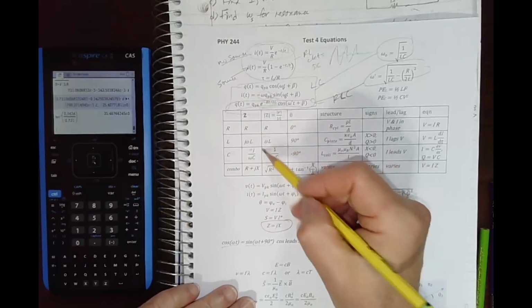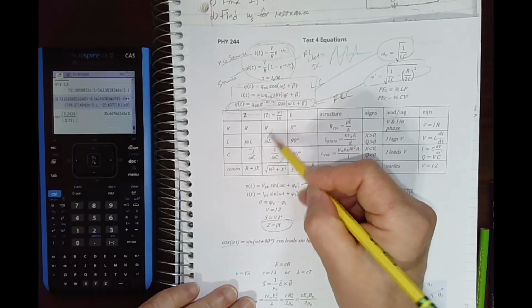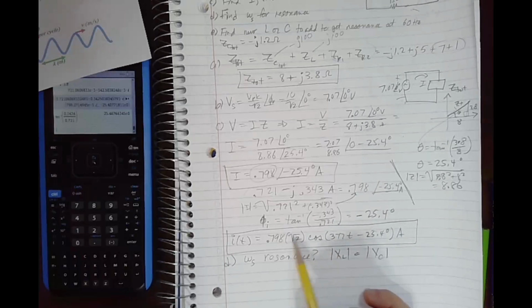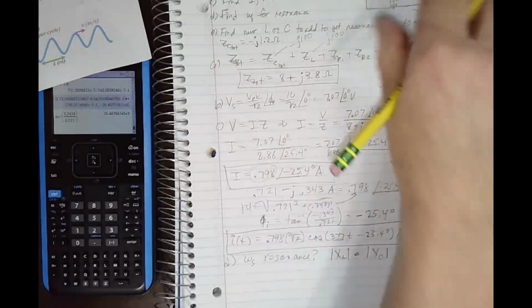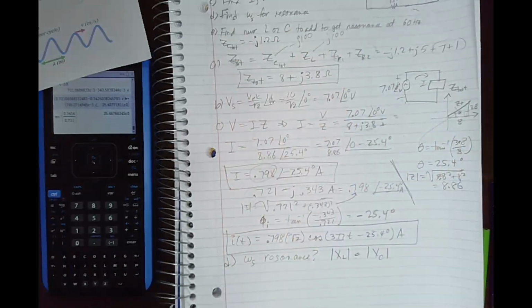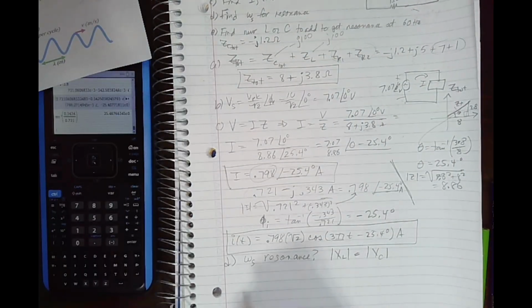the impedance of L's and C's depend on what the frequency of the circuit is. So now we're going to say frequency is not 377 anymore. We're going to find a different frequency. Maybe our source, a function generator, has a variable frequency. What frequency will make this resonance happen?